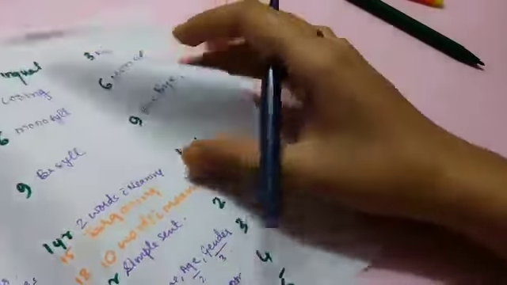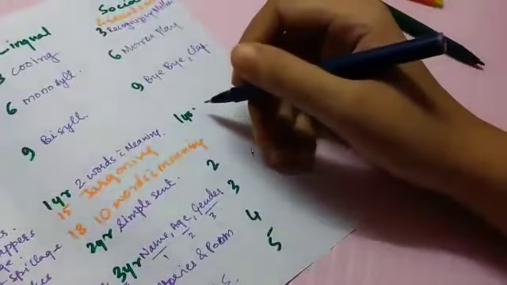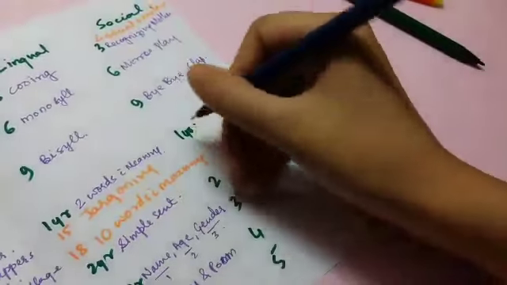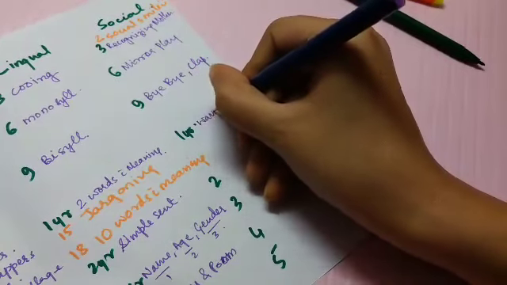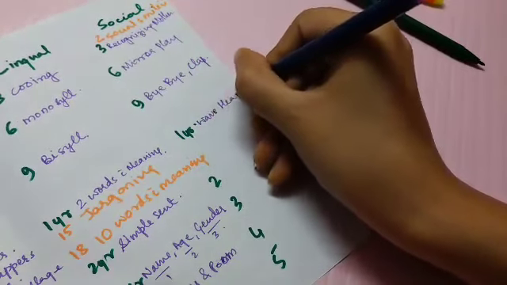Then coming to 1 year. At 1 year they start using their heads to make social gestures. So they'll start waving their head to say no.